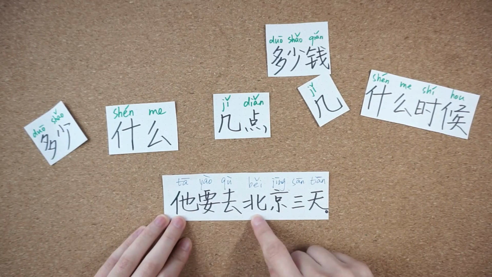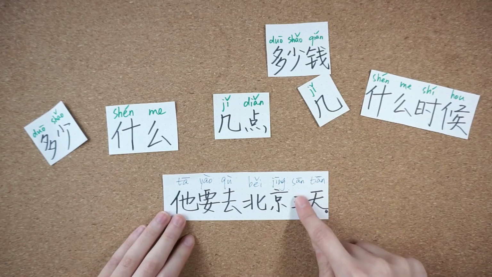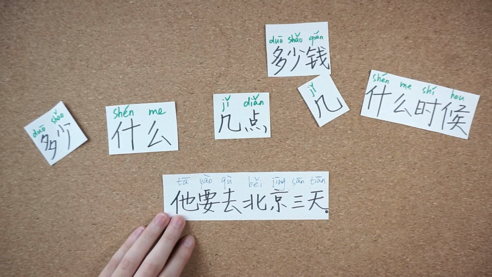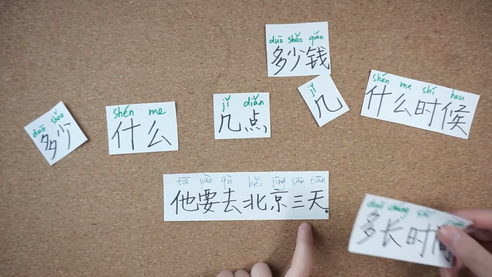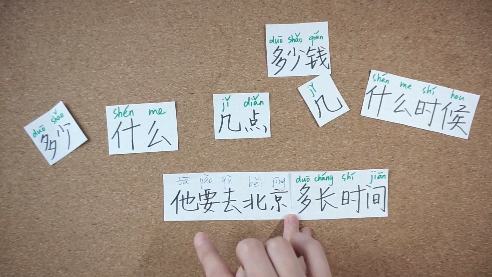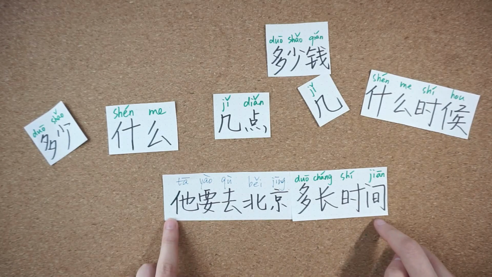He's going to Beijing for 3 days. And now I want to ask about the duration of time. How long time? Using 多长时间, I need to replace this part, 3天, 3 days, with 多长时间: 他要去北京多长时间?